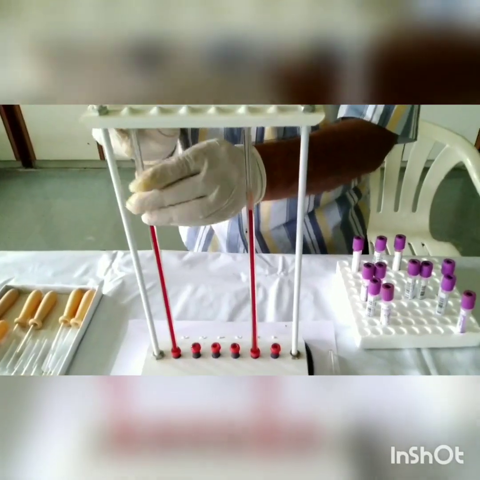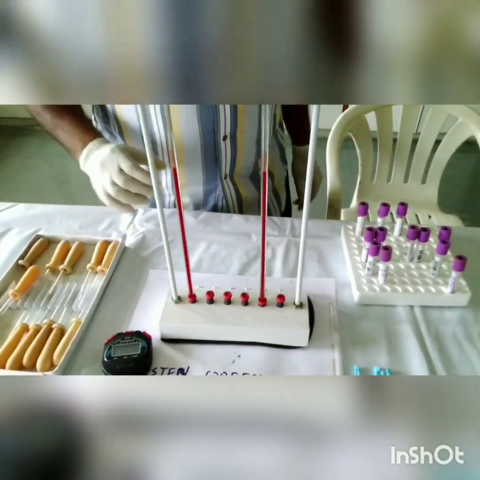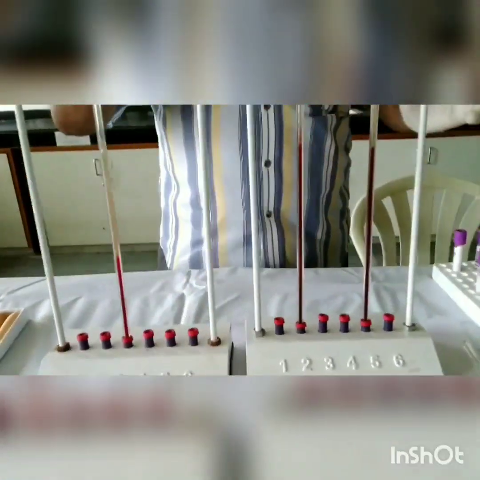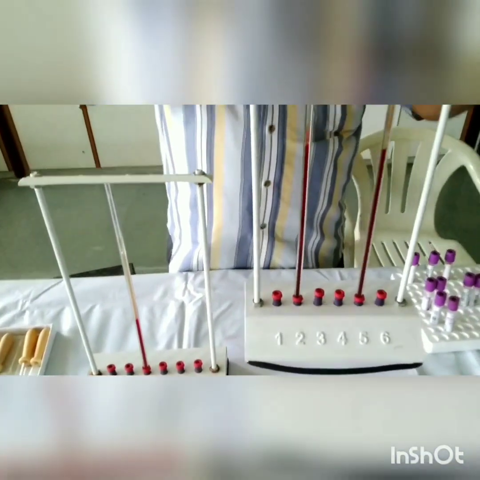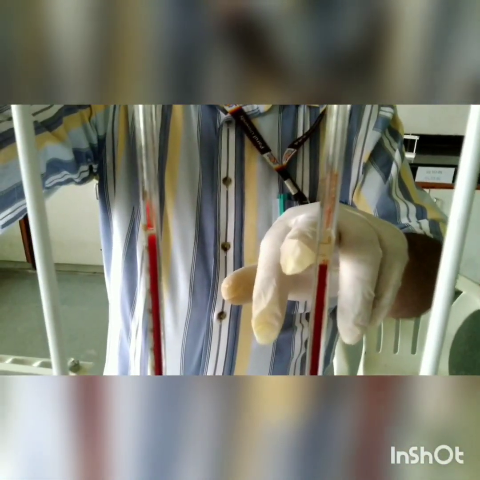Wait for an hour and then take the reading of clear plasma. You will see the settled erythrocytes below the plasma. Observation: you can observe clear plasma.